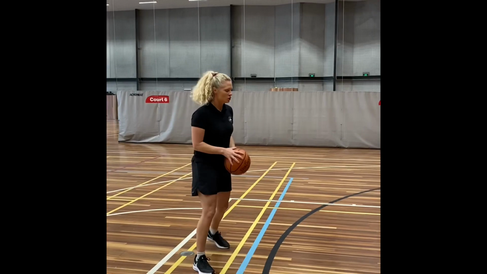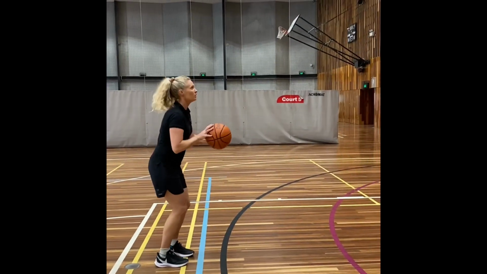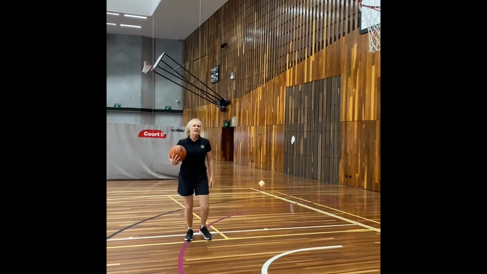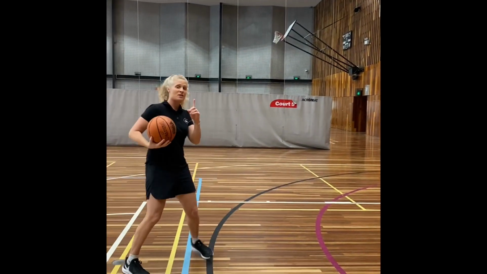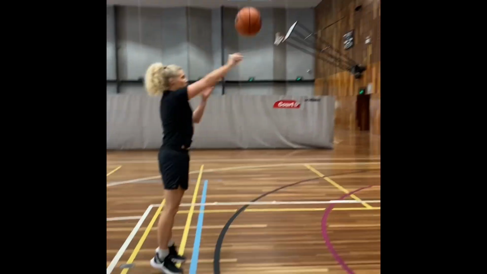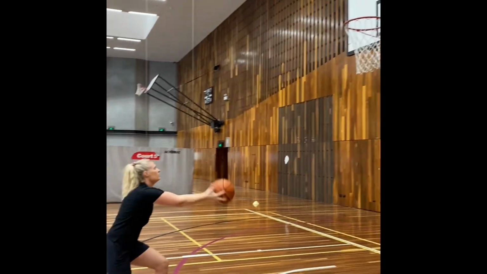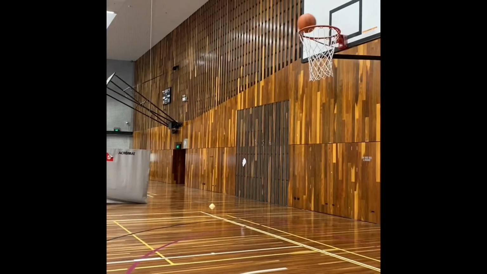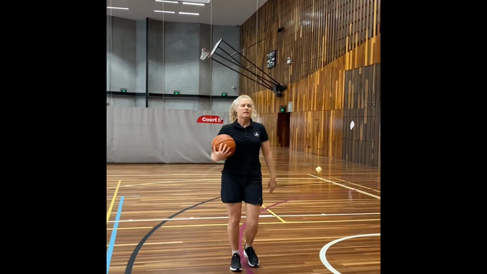Doesn't matter if they get the shot or not. 1, 2, 3. The shot goes up, and they don't need to say the word 3. They can just make that shot. 4, 5, 7, 8. You get the idea.